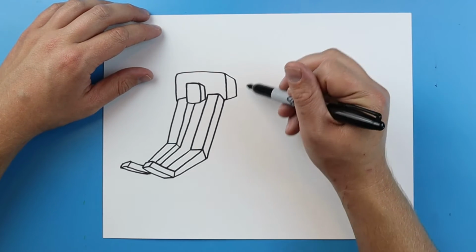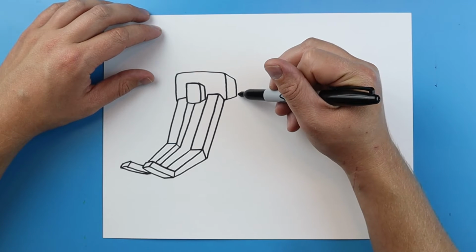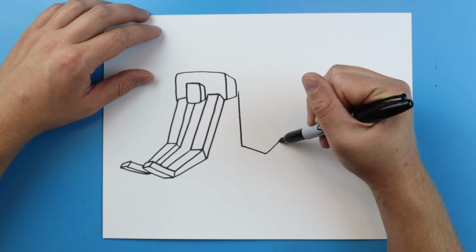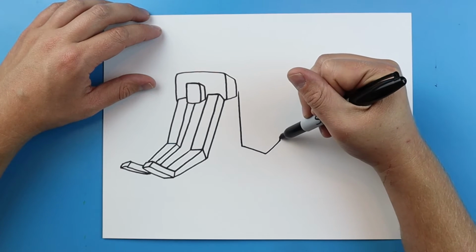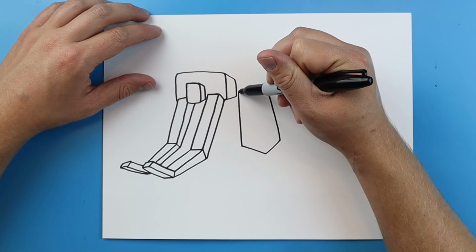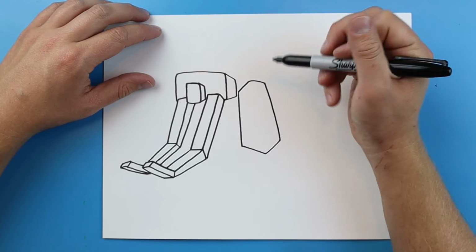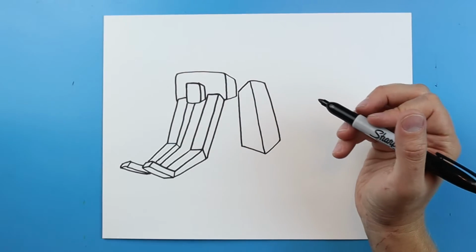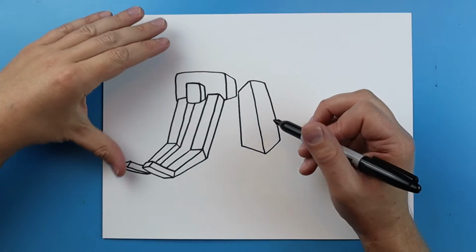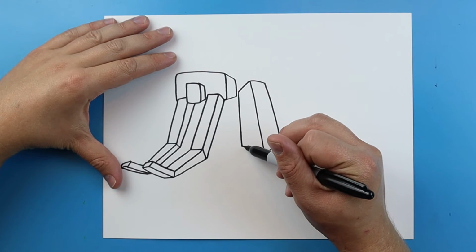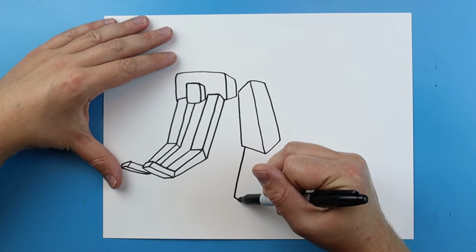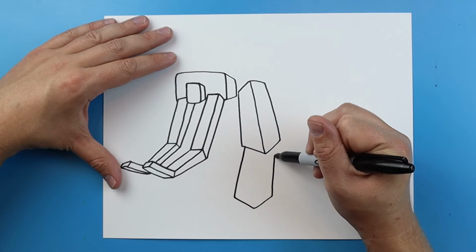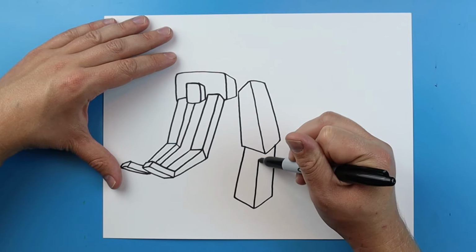Now, starting here, we want to make his big arms. So we're going to draw a line that goes down. We're going to go over and up, kind of like a V. Now we're going to come up, and we'll make like another V shape right here. And then we'll just draw a little line down. Then right here, we're going to draw a line that goes down. It's going to go over and up, kind of like another little V shape, and then we'll go straight up. Another little line.